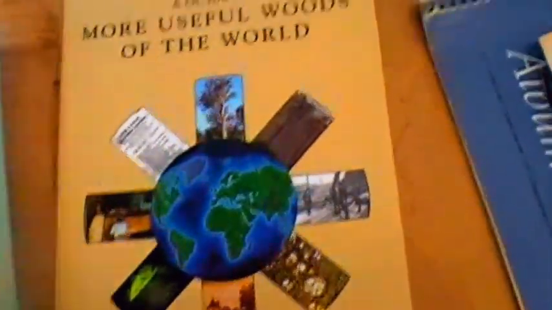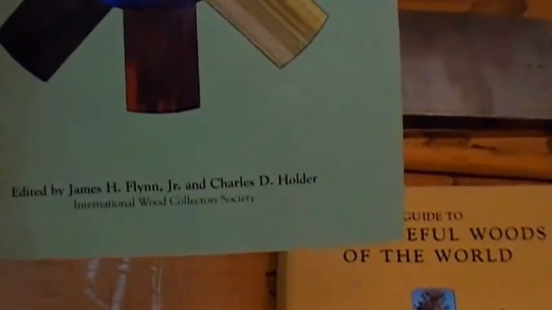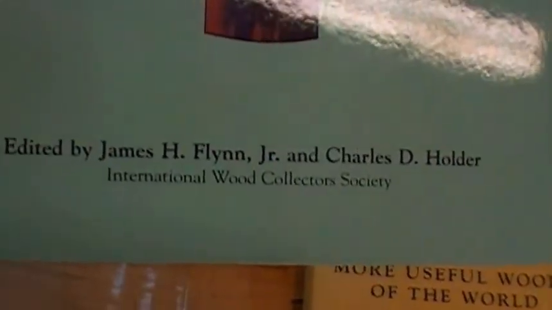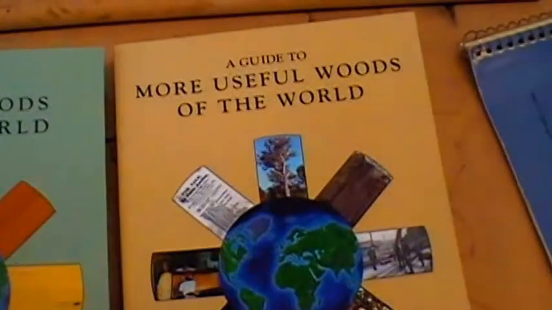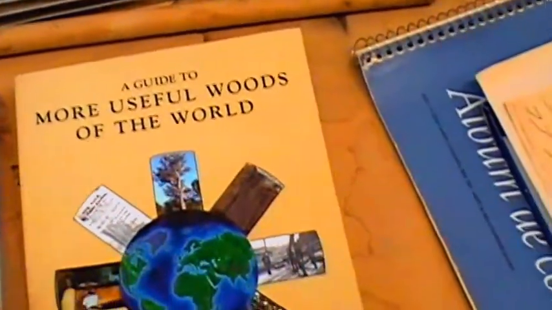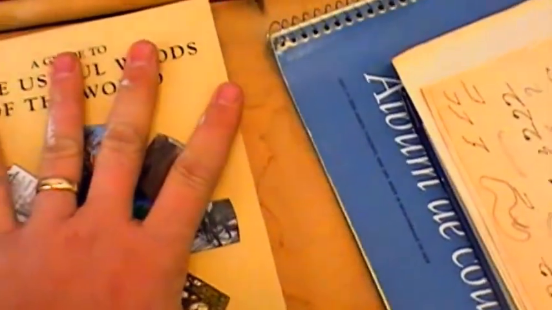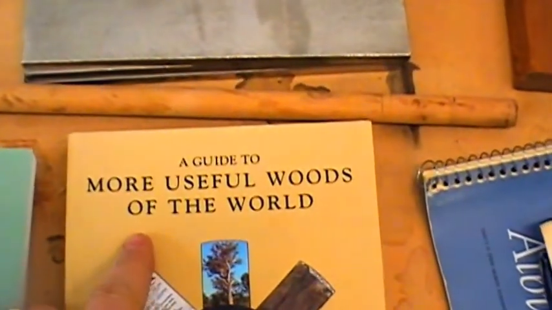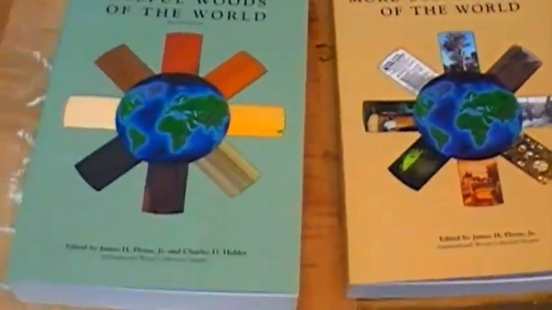If you get the chance, these are the names of it. A Guide to Useful Woods of the World. That's what it looks like. Who it was written by and edited by and all that fun stuff. You can get it from the International Wood Collectors Society. I used to be a member there, but I no longer am, unfortunately. I don't know if I'll renew my membership or not. But the other book is called A Guide to More Useful Woods of the World. So if you get the chance, pick those up.